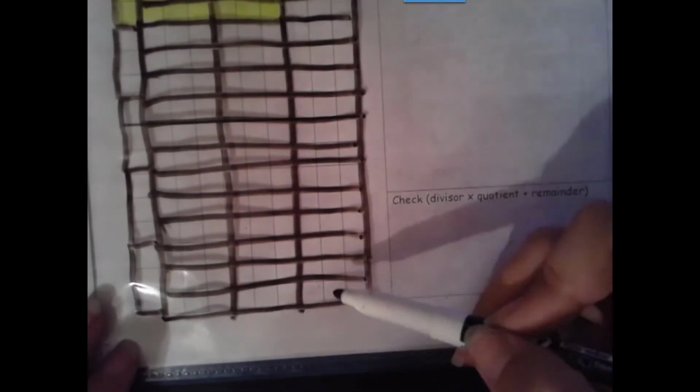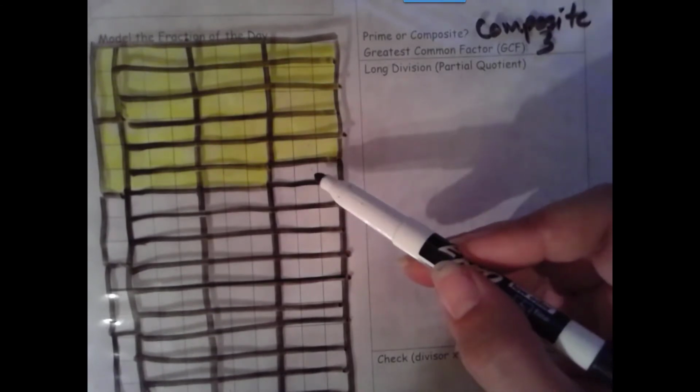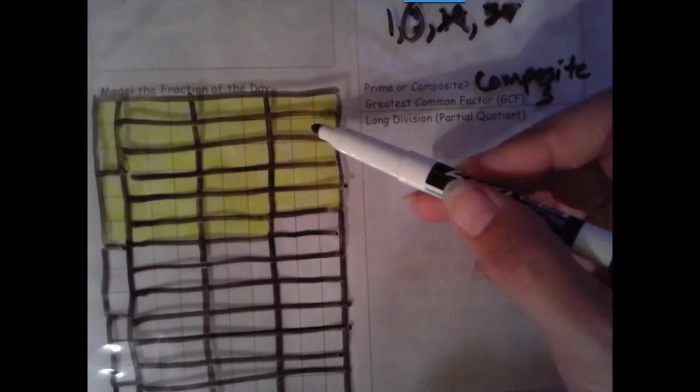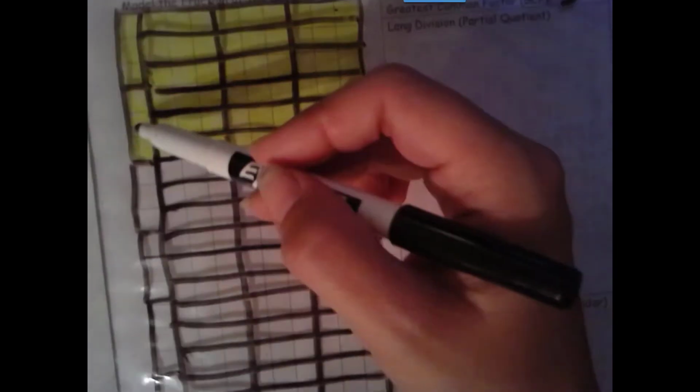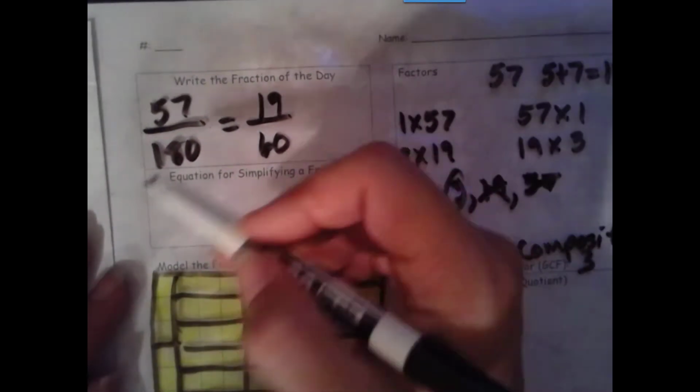So let's go ahead and count up our groups of 3. I have 3 in each row, so I'm going to count by 3s. 3, 6, 9, 12, 15, 18, 21, 24, 27, 30, 33, 36, 39, 42, 45, 48, 51, 54, 55, 56, 57, 58, 59, 60. And our total amount of groups that are shaded in, 3, 6, 9, 12, 15, 16, 17, 18, 19. Okay, 19/60ths is what we got dividing with our model.